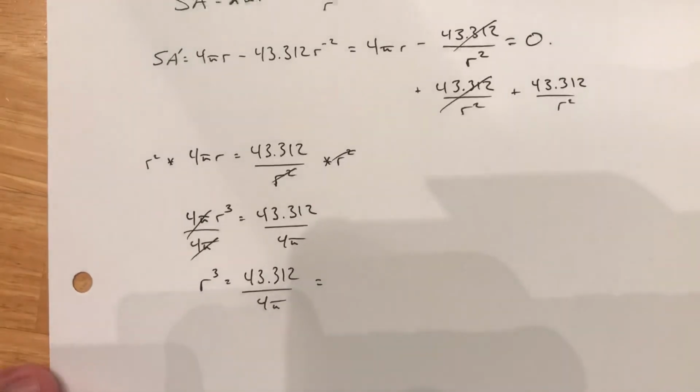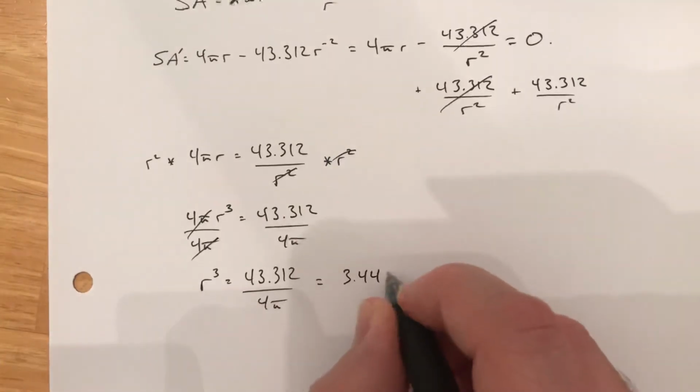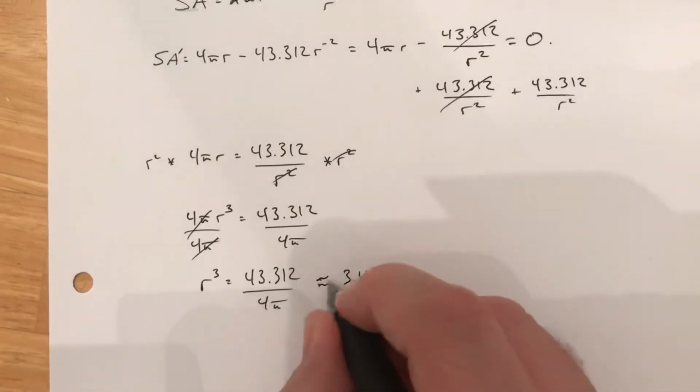Ask my handy-dandy calculator that I went out and found. 43.312 divided by 4 pi. And I get 3.4467, approximately.